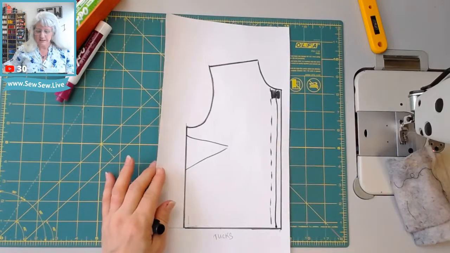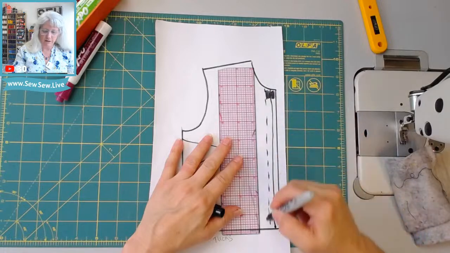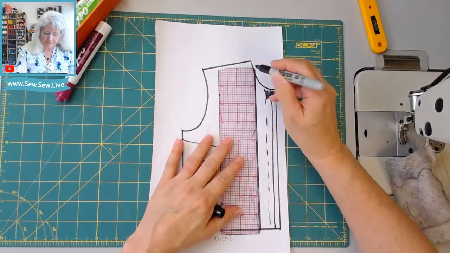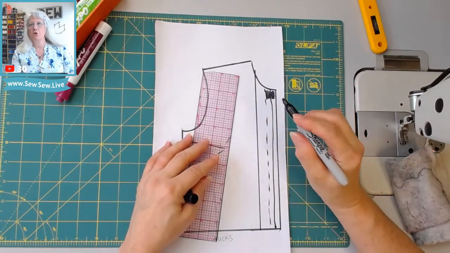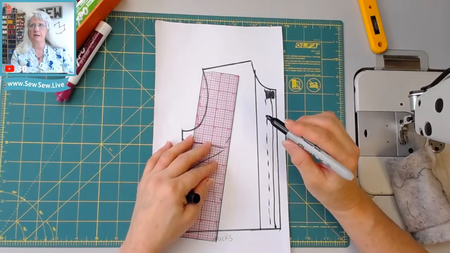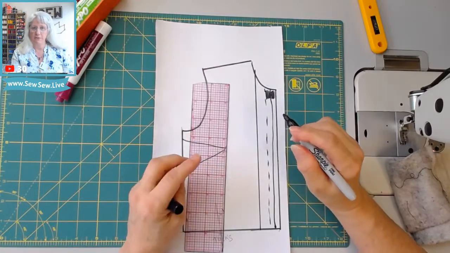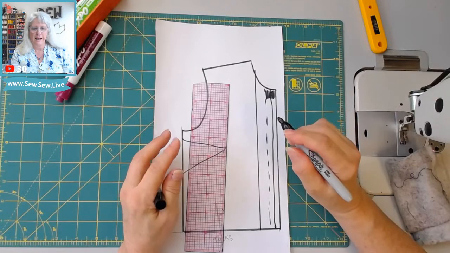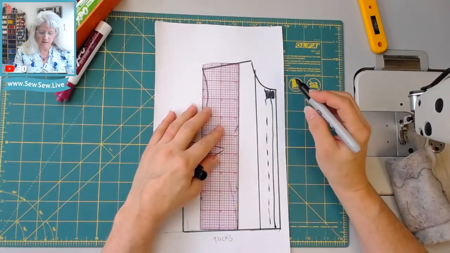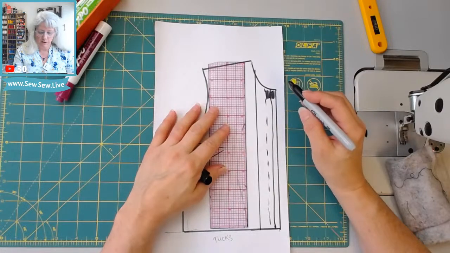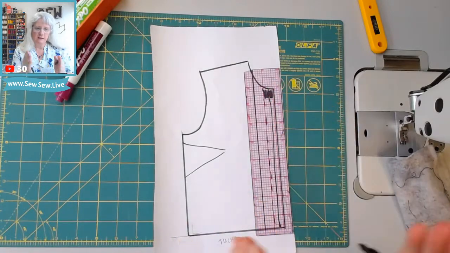And then the simplest thing to do with tucks is just to slice a parallel line to your center front and slice it so that you are spreading it apart, accommodating the width of the finished tuck and the space between the tucks. All right, so let's say we want 1/2-inch tucks, and we want them to be exactly lined up to each other.